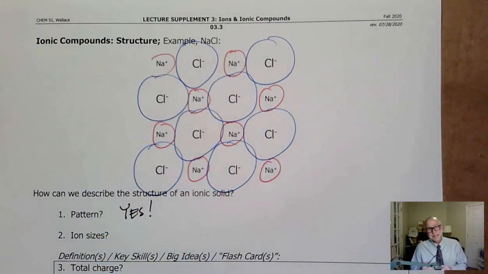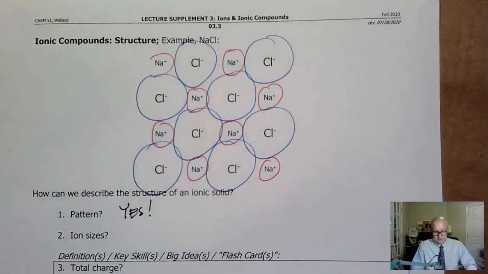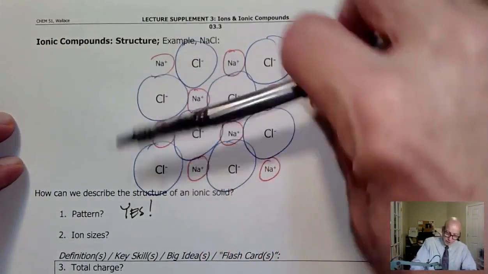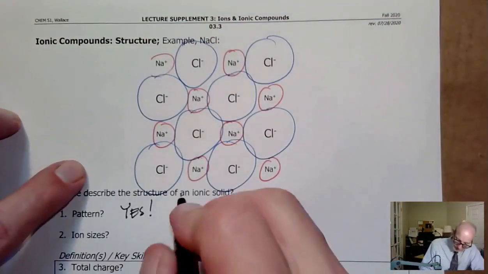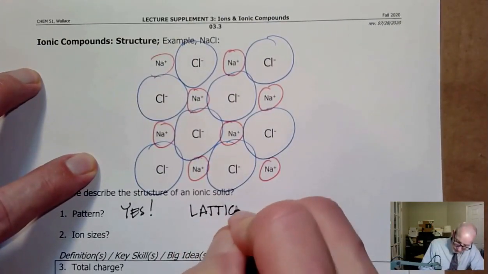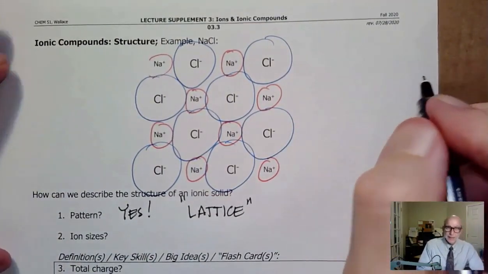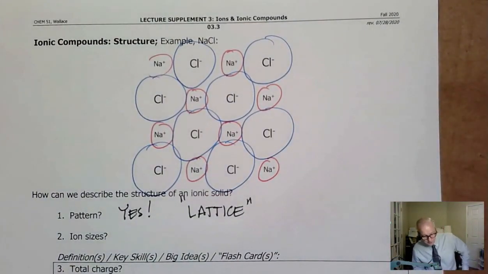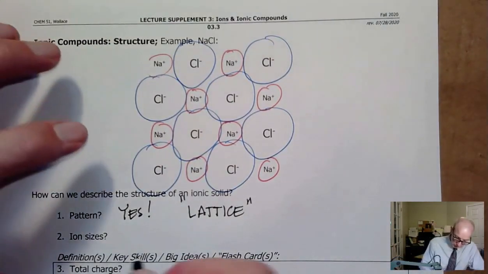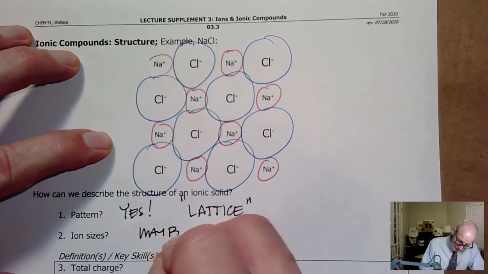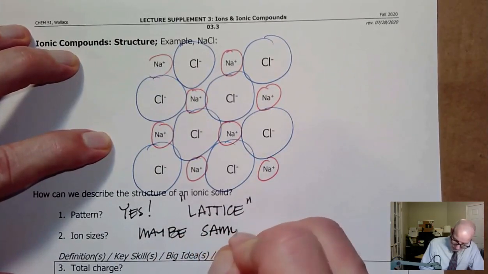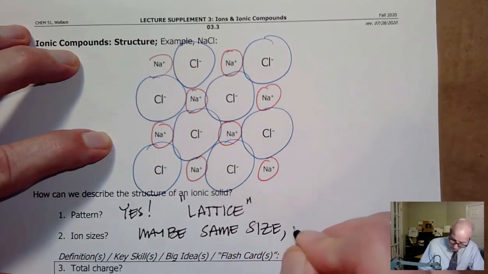And we usually call this a lattice. It's like if you went to Home Depot and bought a lattice to put up like a fence in a garden. You've got this crisscross pattern. So we'll say yes, and the term we use is lattice. Now, sometimes students think it'd be like oranges all stacked up at a supermarket. And it can be, but do the ions have to be the same size? Well, they could be, but do they have to be? No. They may be the same size, but not always.